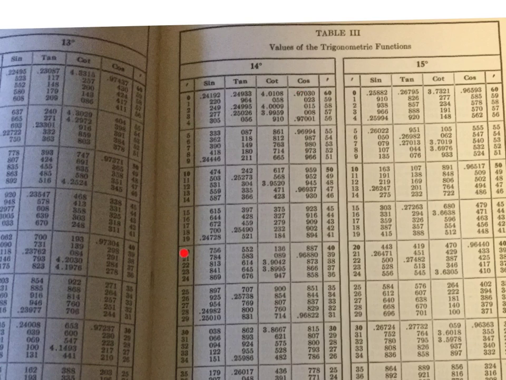Down here, if I wanted to find the sine of 14.5 degrees, so 0.5 degrees is the same as 30 minutes, right, 30/60ths. And so here's how I would make that correction.